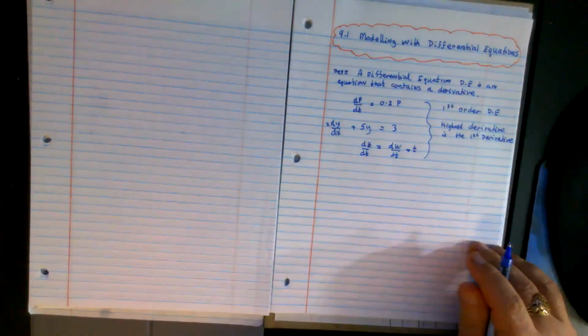These particular ones are called first order differential equations. They get that name because the highest derivative is the first derivative, so they all contain at most a first derivative. And most of our job is going to be in solving a differential equation.